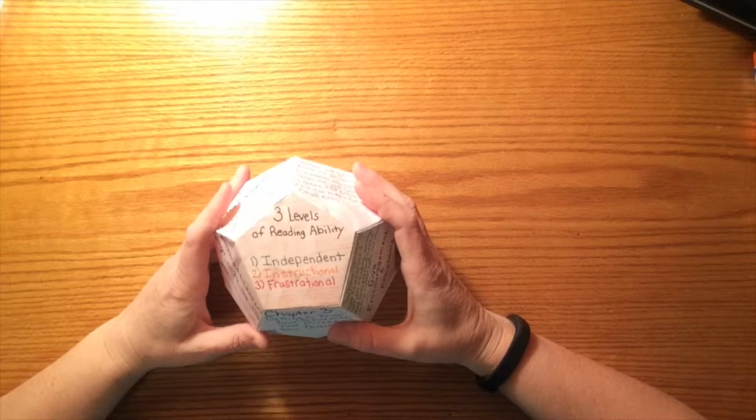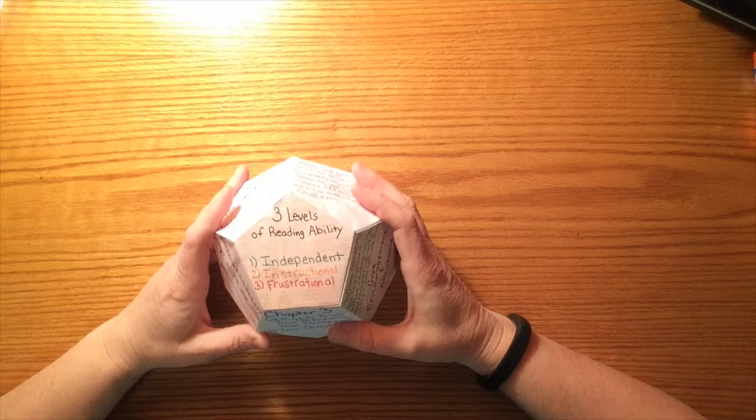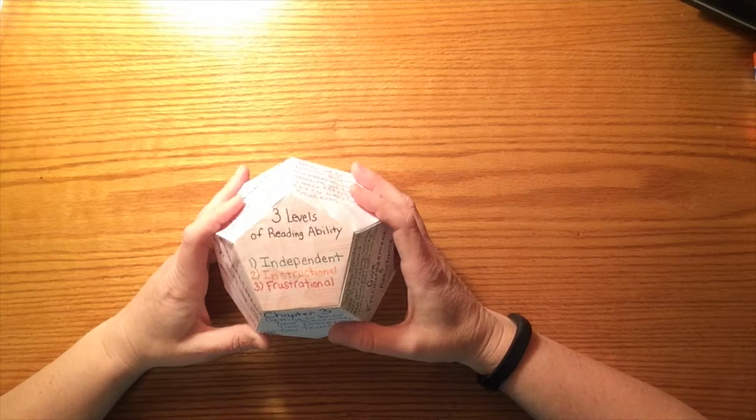2 is the instructional level of reading ability. And this one, they can read it, but they may need some assistance, whether from a peer that is at the independent level or from you, the teacher. And number 3, we do not ever want to see our students at a frustrational level. We want to help build them up to where they can be at an instructional or independent level, because the frustrational level is where when they read, they hate it because they're having so many problems.